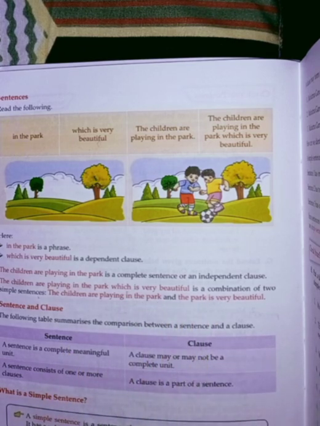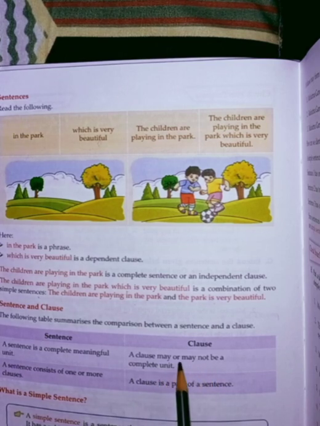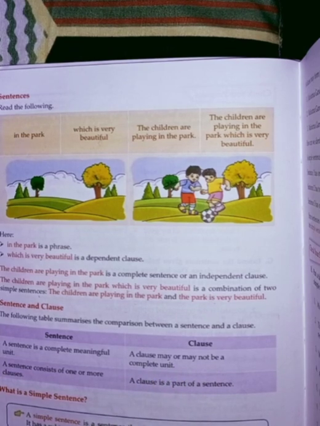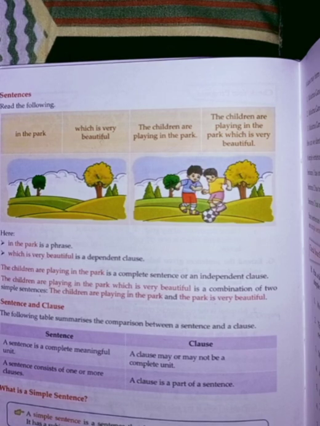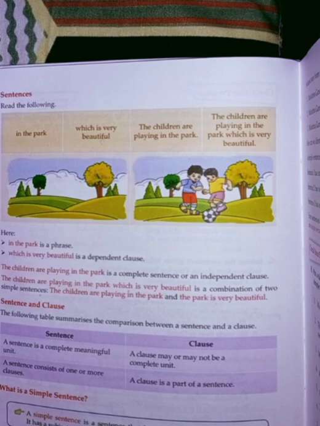Now, sentences and clauses, what are they? A sentence is a complete meaningful unit. Whenever we write a sentence, it gives a full meaning. A clause may or may not be a complete unit; it may fully give the meaning or may not. A sentence consists of one or more clauses. Whenever we write a sentence, it can consist of one clause or more clauses. A clause is a part of a sentence.